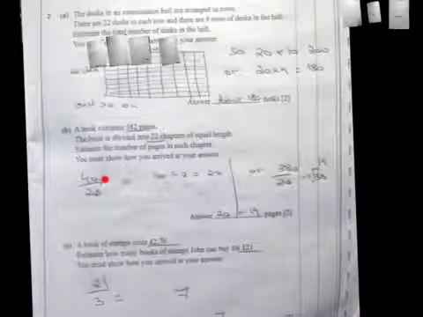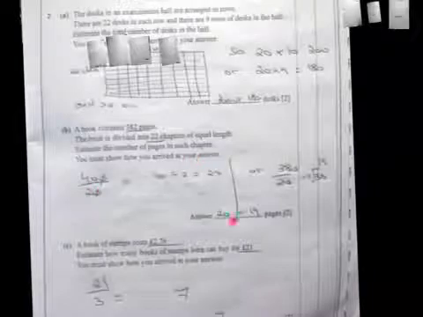Okay, part B. A book contains 382 pages. So this is a dividing sum. The book's divided into 22 chapters. Estimate the number of pages in each chapter. Now, 400 divided by 20, the two zeros can cancel out. When you've got a 0 top and bottom and dividing, you cancel those out, which gives you 40 divided by 2, which gives you 20. You could have done 380 divided by 20, which is 38 divided by 2, which gives you 19. Either one of those acceptable.